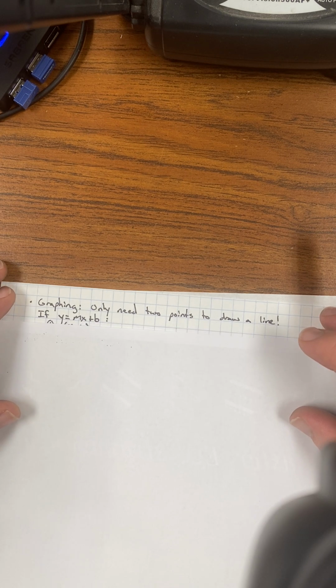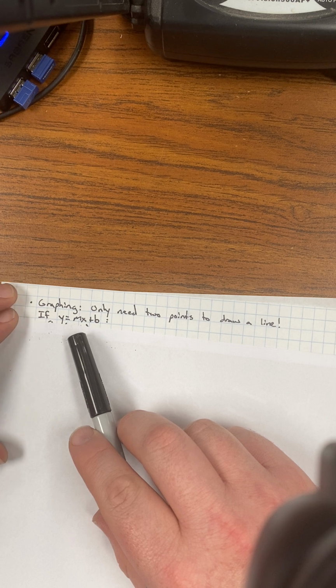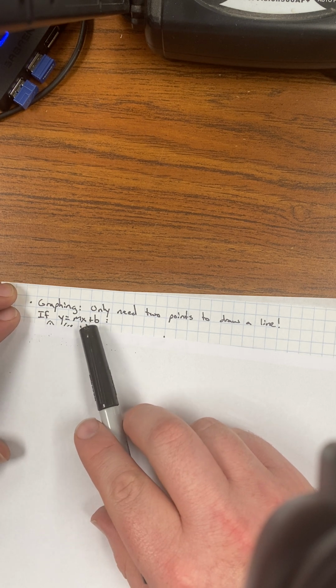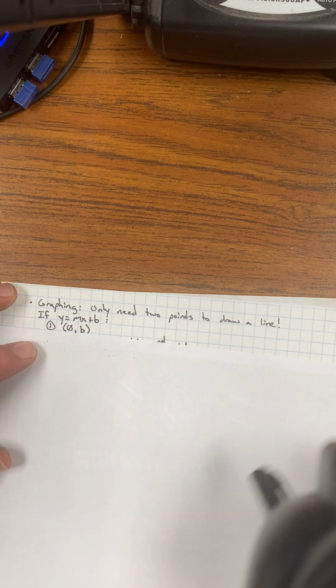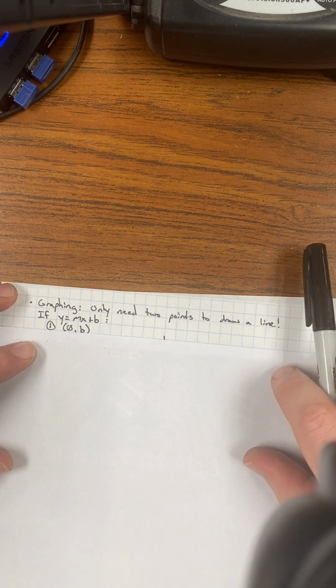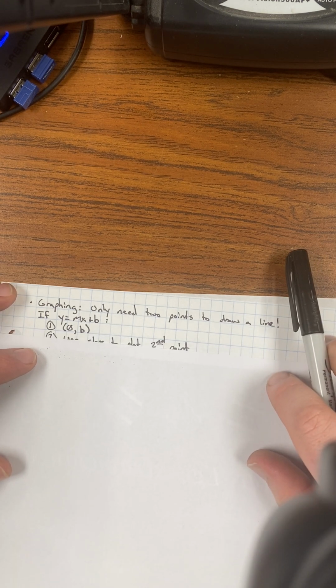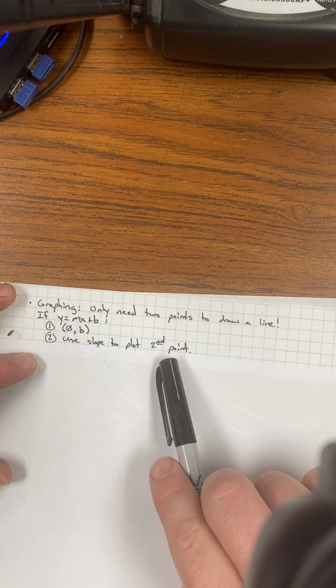So if I am in the form y equals mx plus b, this is what I'm going to do. Once I've gotten it to this form, first thing I'm going to do is plot the point that I already know. We already know what the y-intercept is, so why not just go ahead and plot that? And then the second thing we're going to do is use the slope to plot the second point.